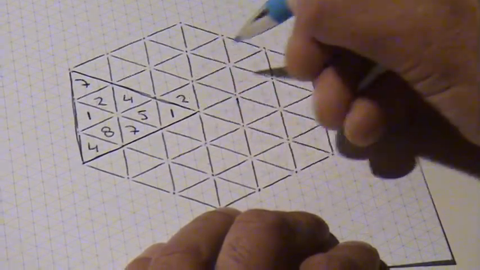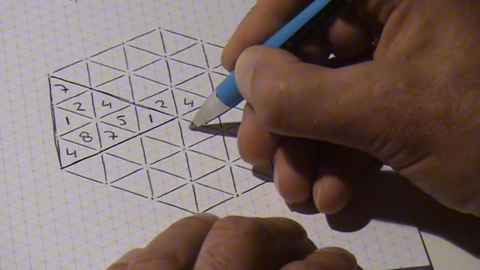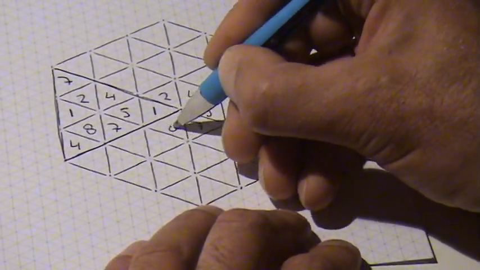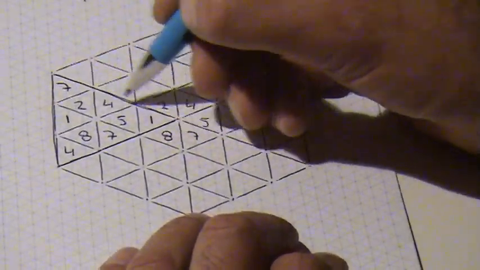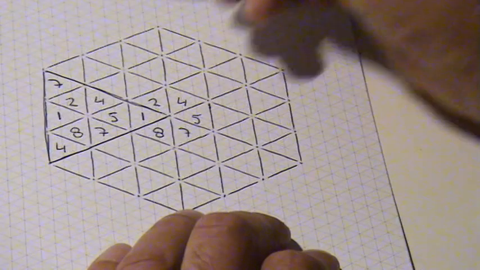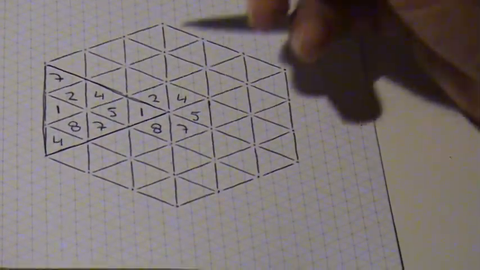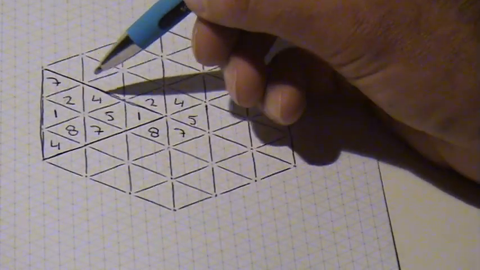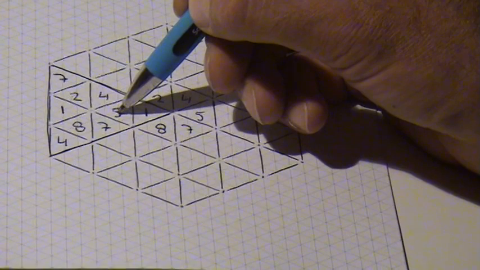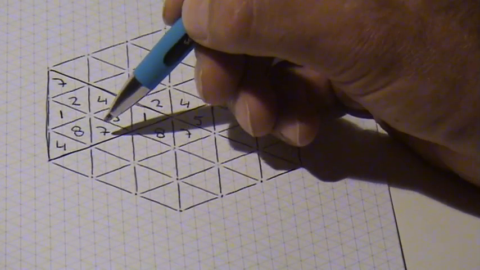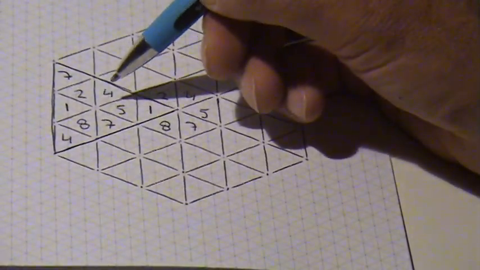1, 2, 4, 5, 7, 8. But we still focus on the number 1. So 1 plus 2 is 3, plus 4 is 7, plus 5 is 12. 12 plus 7 is 19, 19 plus 8 is 27.